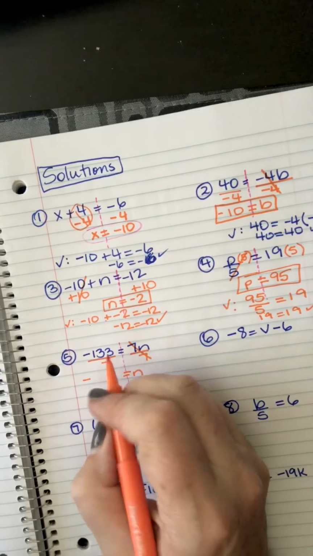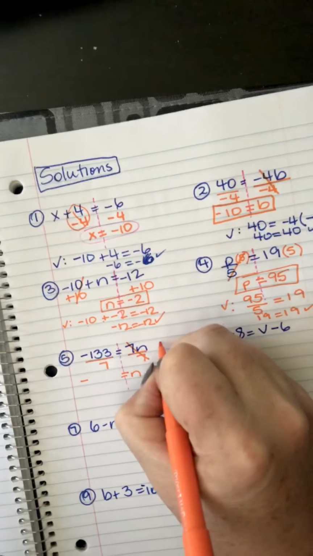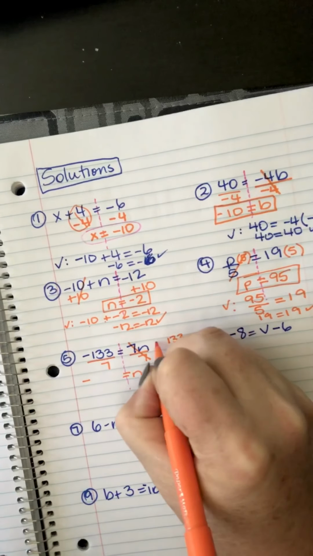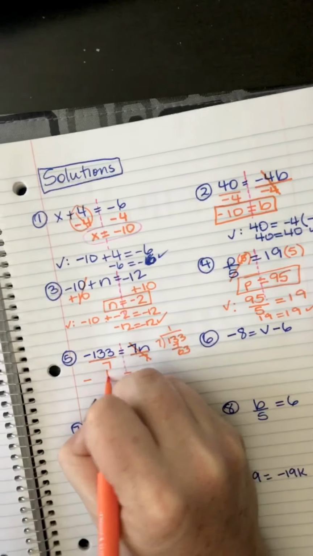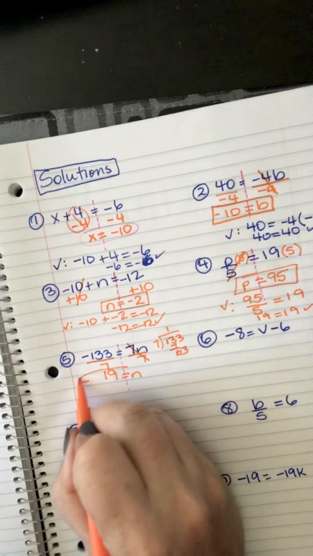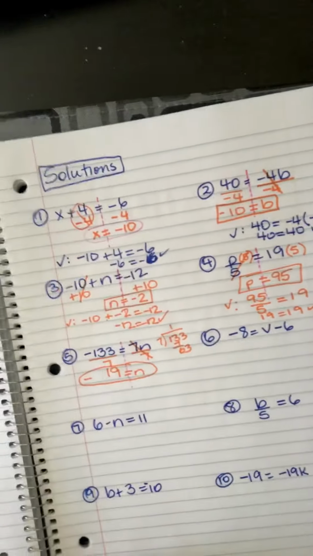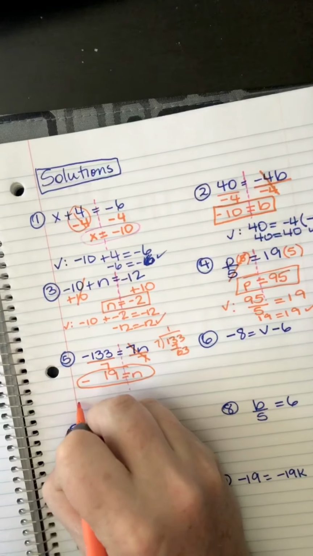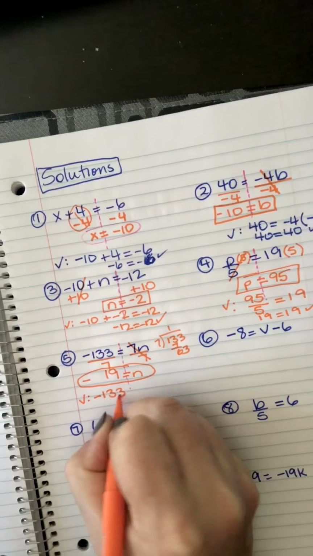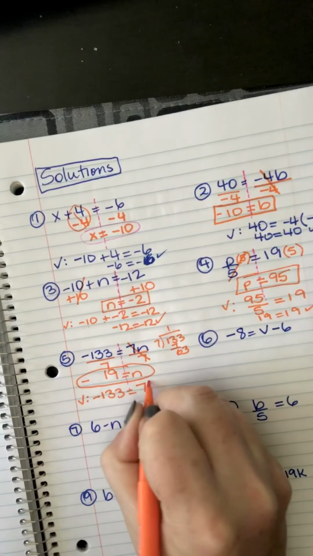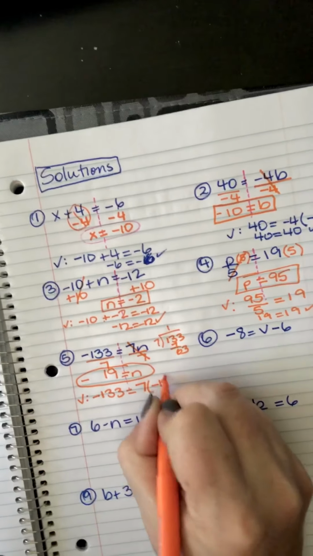I don't know, what's 133 divided by 7? Oh, 19. So n is negative 19. So my check will be, is negative 133 the same as 7 times negative 19?